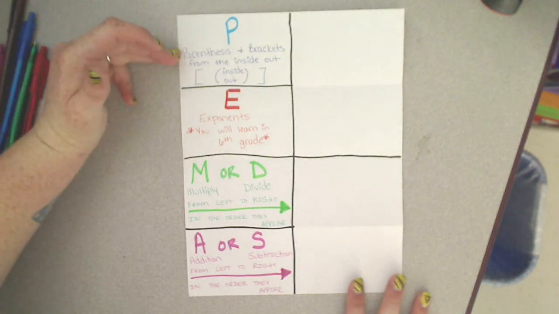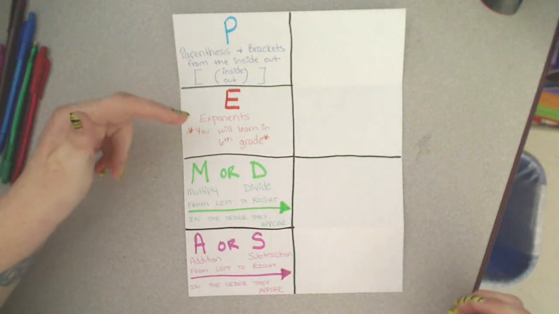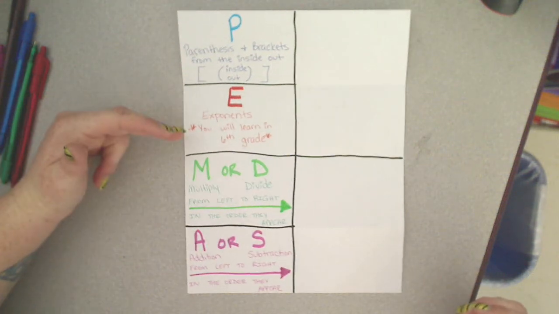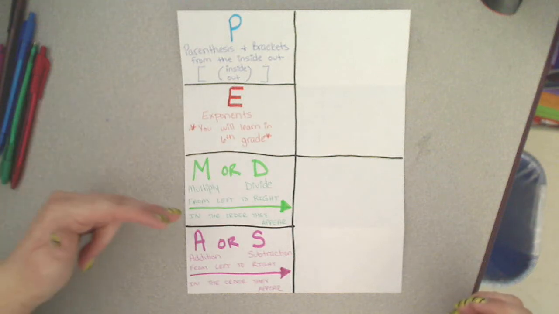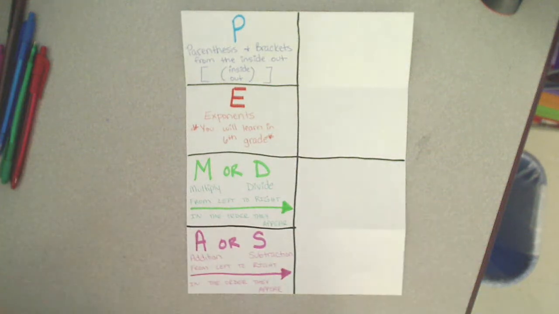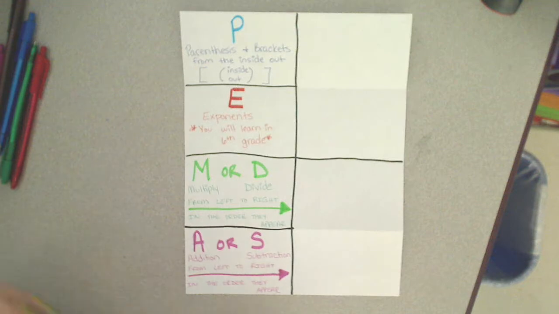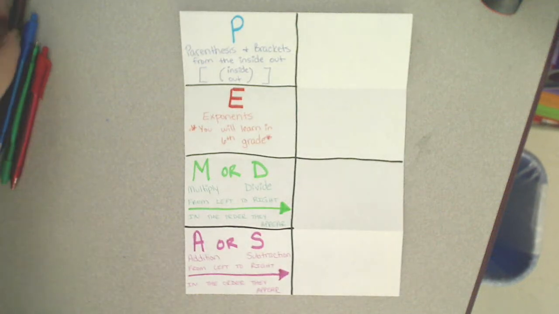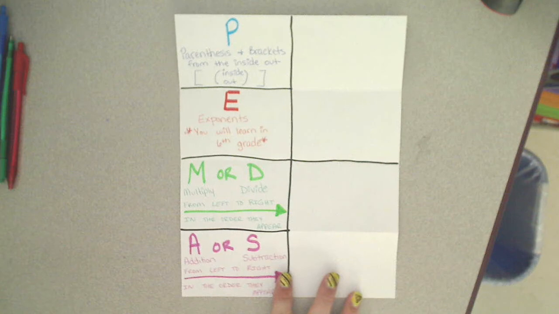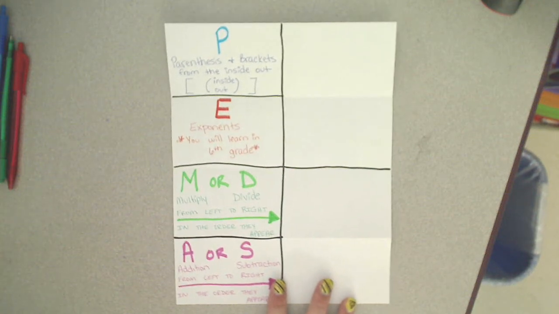So now we have the steps. We start with parentheses and brackets from the inside out. Exponents would be next, but it's not something you're going to learn this year. Then you need to move on to multiplication or division from left to right in the order they appear. Then addition or subtraction from left to right in the order they appear. Now, a lot of you are probably going, I don't understand how this coincides to an equation or to an expression, something that I have to solve. We're going to get into an example right now.